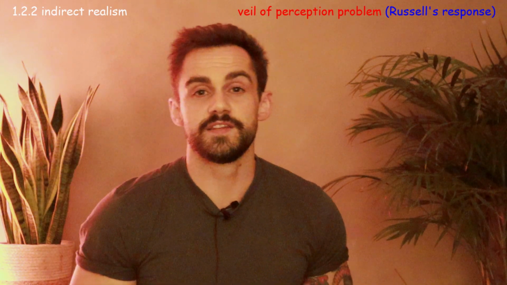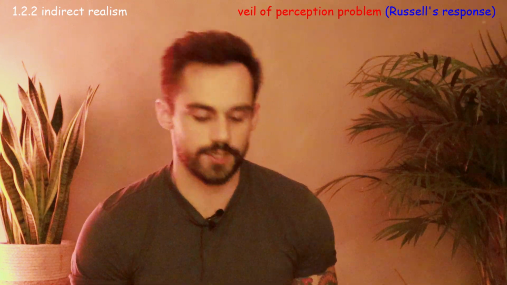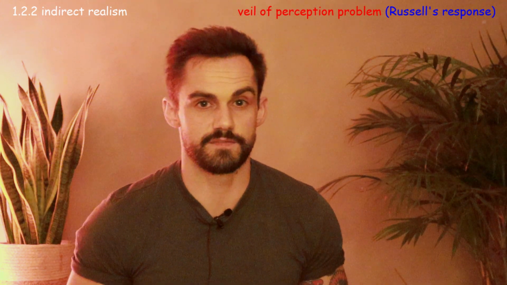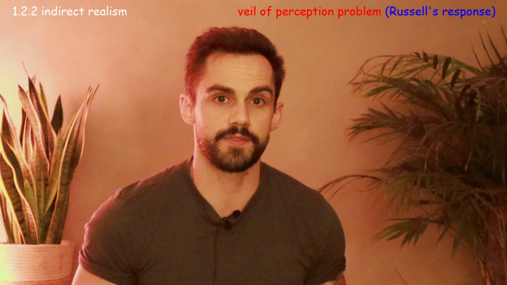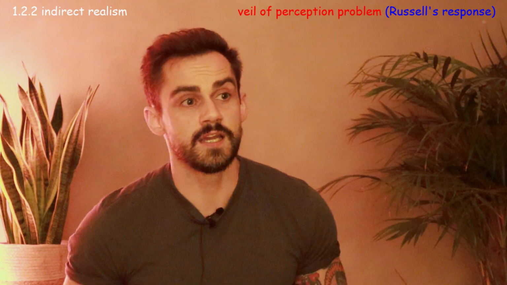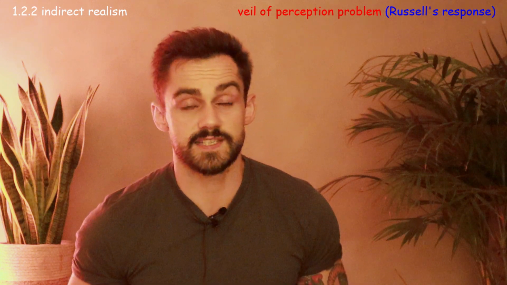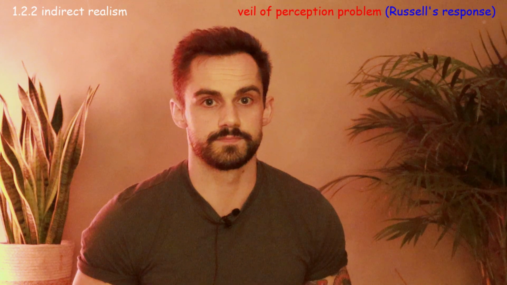Bertrand Russell defends indirect realism against this skeptical challenge. So, Russell accepts that we can't conclusively prove the existence of mind-independent objects, so he says we have to treat them as a hypothesis. However, he says, there's good reason to believe that the existence of mind-independent objects is the best hypothesis to explain our perceptions.